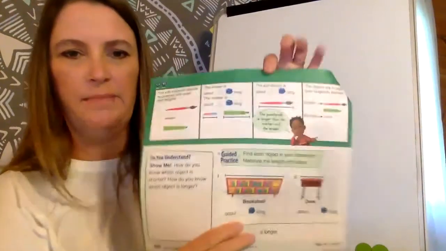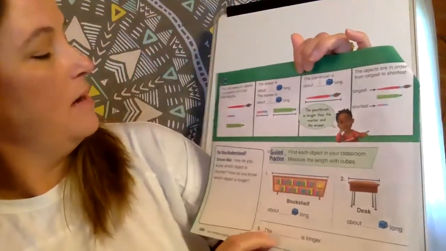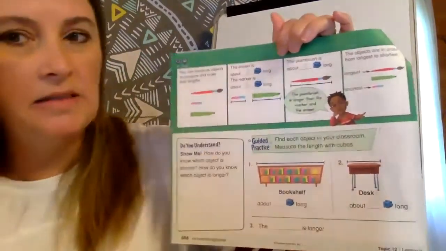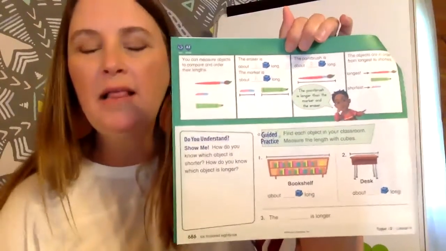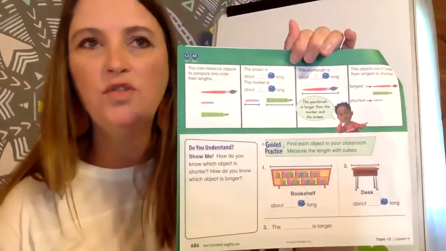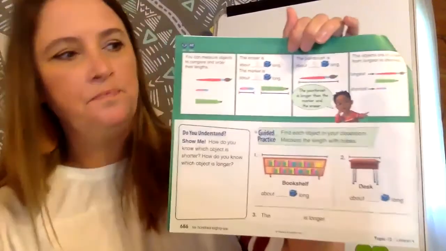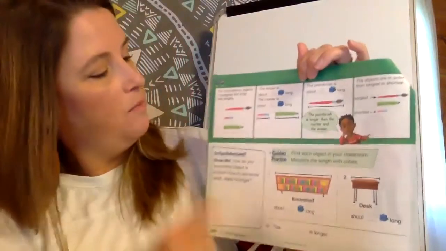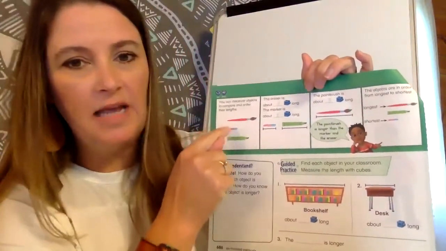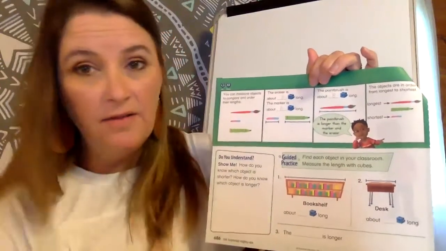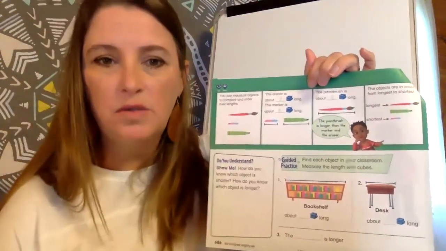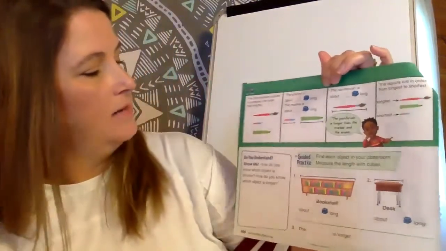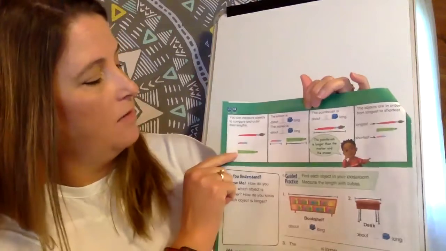And let's look at those green boxes. Okay. So our first green box says you can measure objects to compare and order their lengths. So earlier last week we were working on things that were longer, shorter. Now we've done taller and longer. So we can measure objects and put them in order and compare them. This is the longest, this is the shortest, this is the tallest, however it is that we're being asked to compare. Okay, so we have a paintbrush, we have an eraser, and we have a marker.